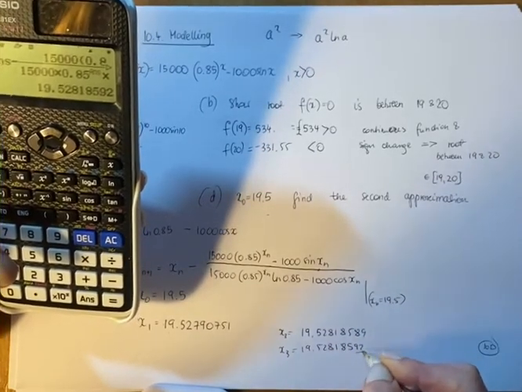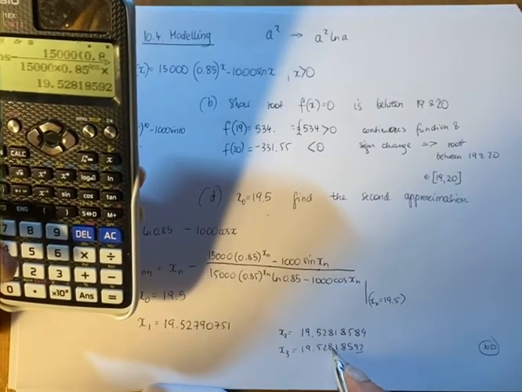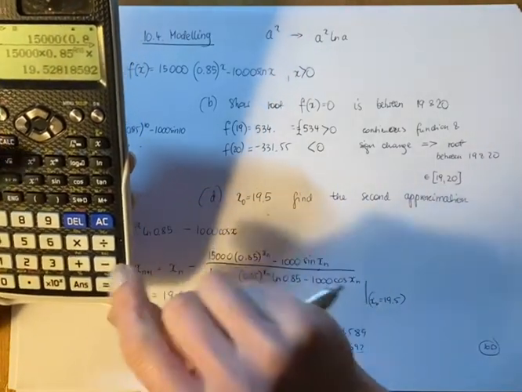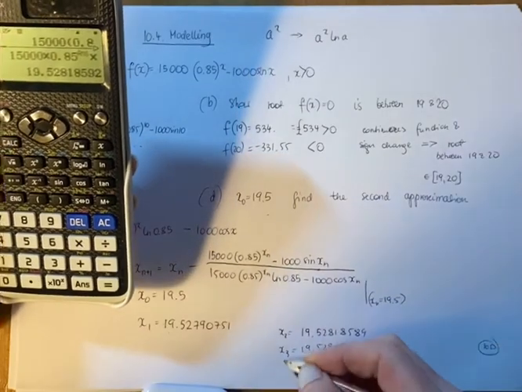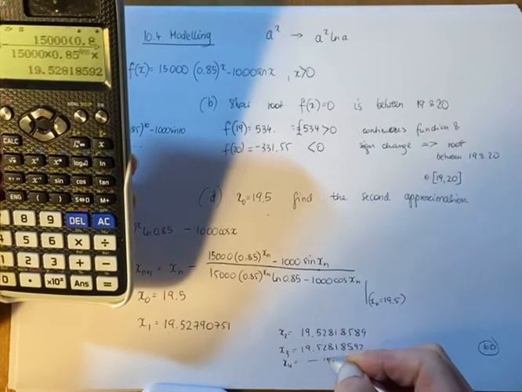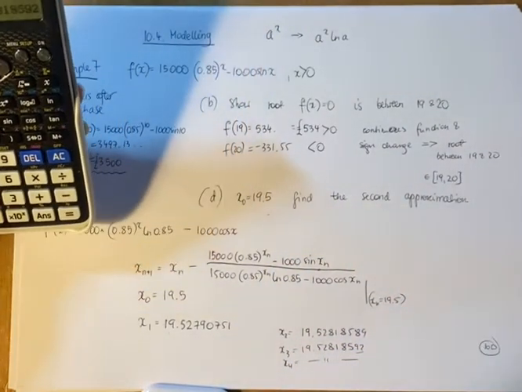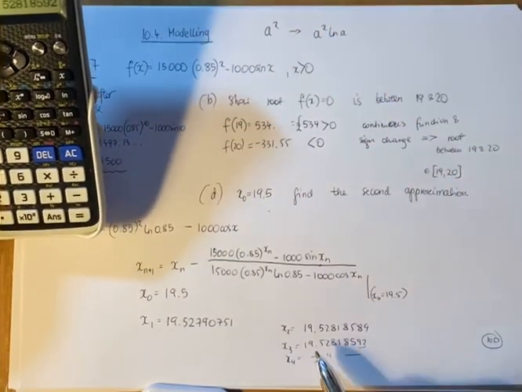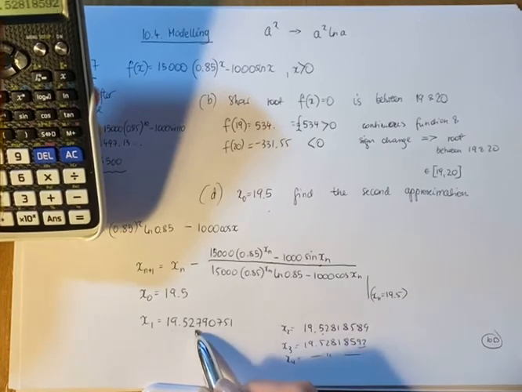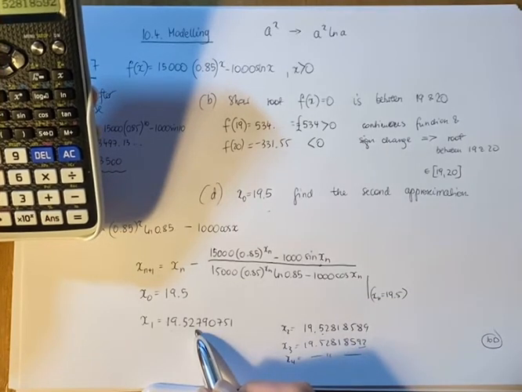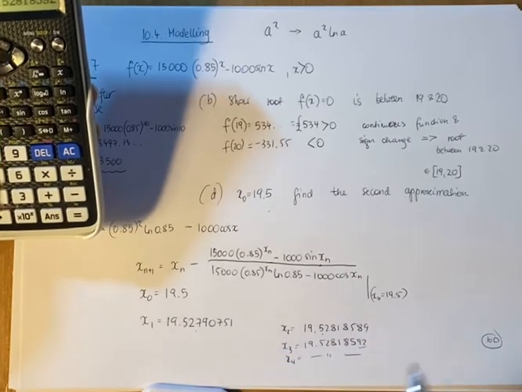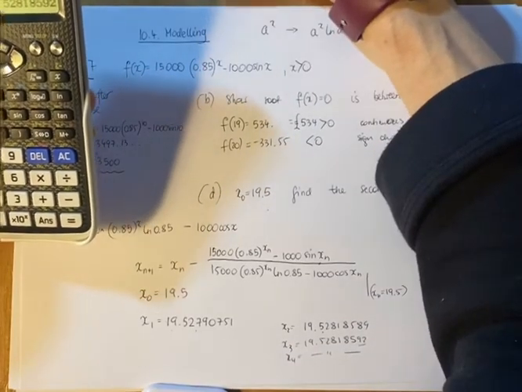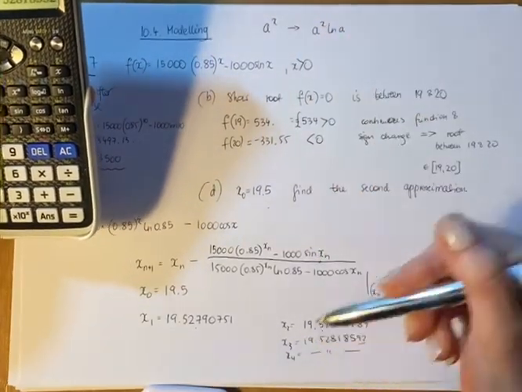So they started changing at the 7th decimal place, and then it will become the same. So there you go. It's exactly the same. So with a couple of clicks, you get a really accurate answer. You can see they agree to 3 decimal places. It's 19.528 after the second click.